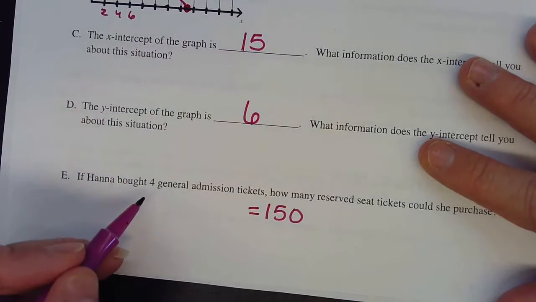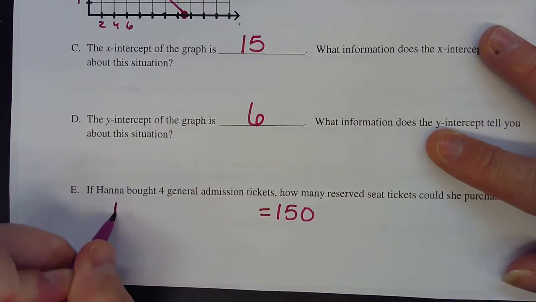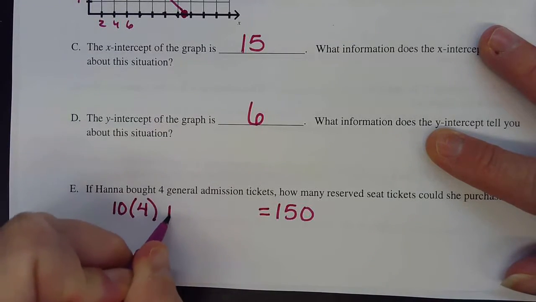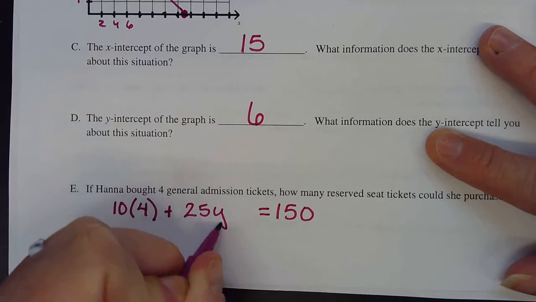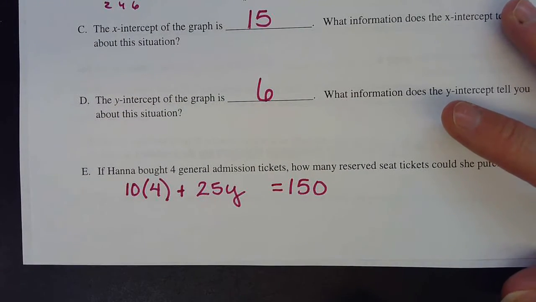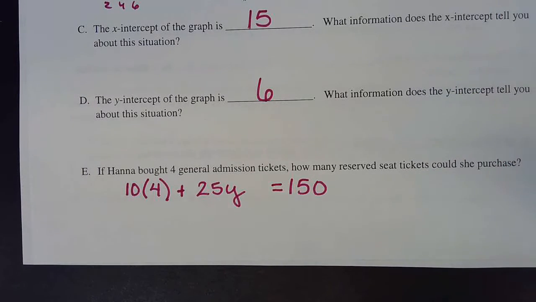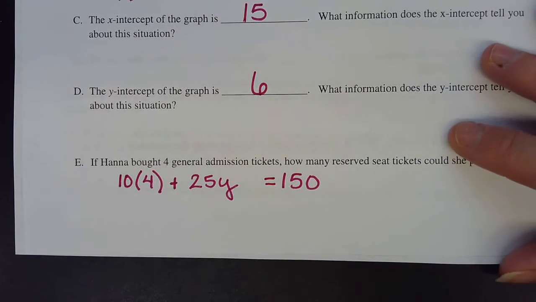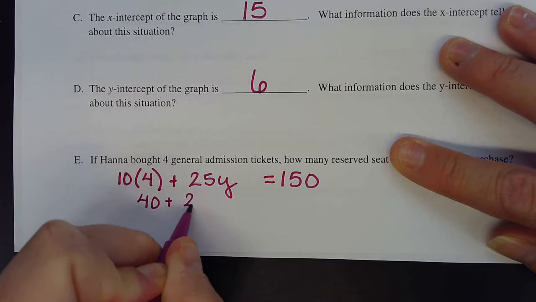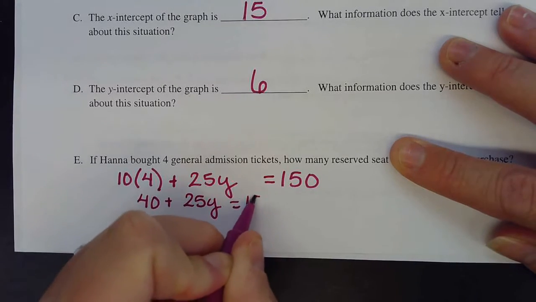She buys 4 general admission tickets. So it's $10 per general admission ticket. So 10 times 4 plus 25y equals 150. So we're just kind of filling that in. You guys probably could do this without writing it out as an equation, but we're going to write it out just for funsies. So you do 10 times 4, you get 40 plus 25y equals 150.